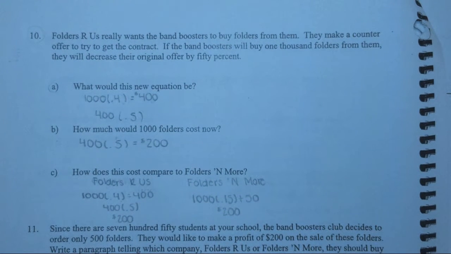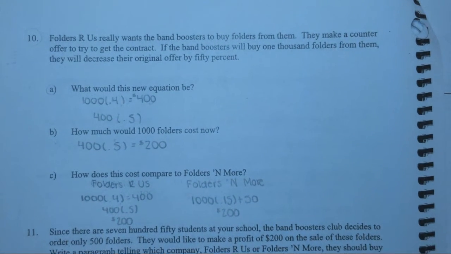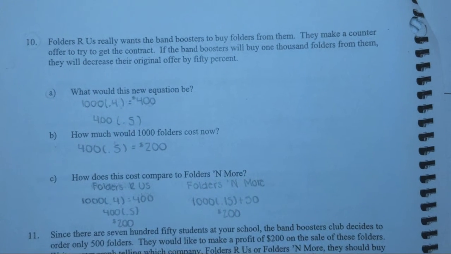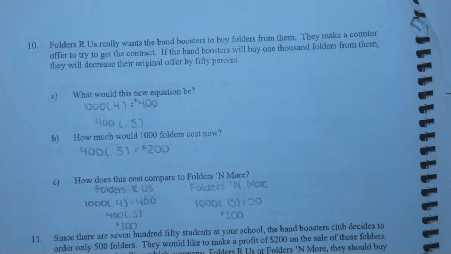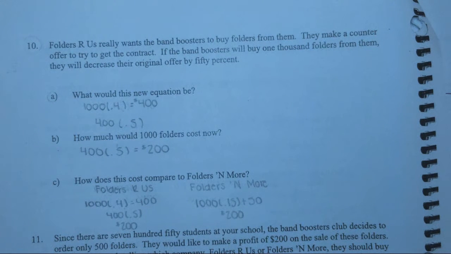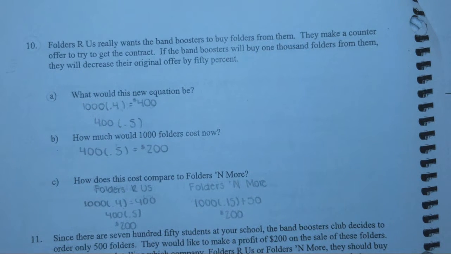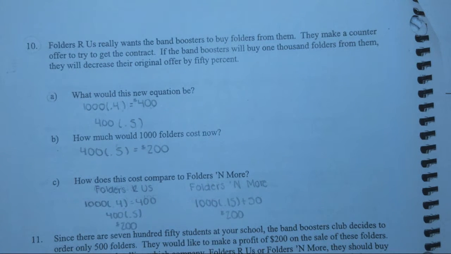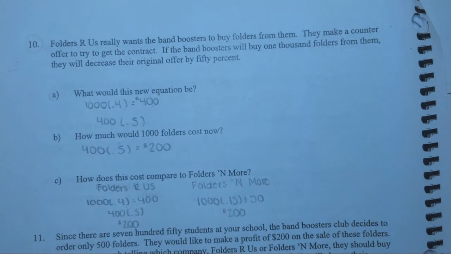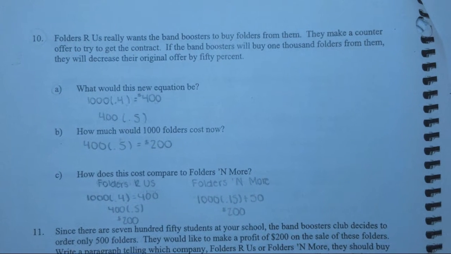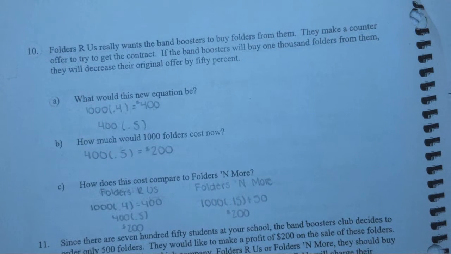Okay. The original equation on the graph for just 1,000 folders, it would be 400. But since they want to decrease their offer by 50%, it would be 200. Oh, okay. I understand B. I don't understand A. And then tell me what C. And Folders and More with only 1,000, and the equation is 1,015 cents plus 50 is also 200, so both of them are equal. Okay. I know how to fix it. You didn't do anything wrong.